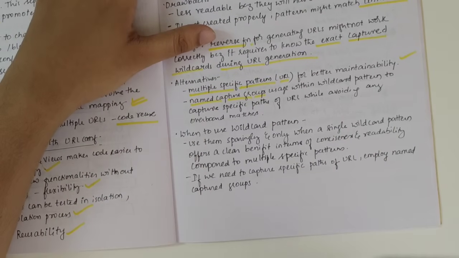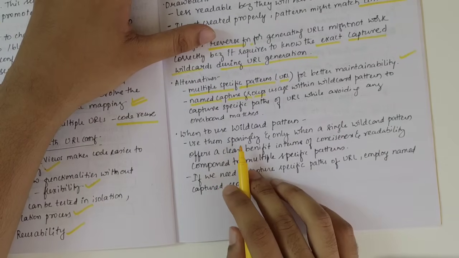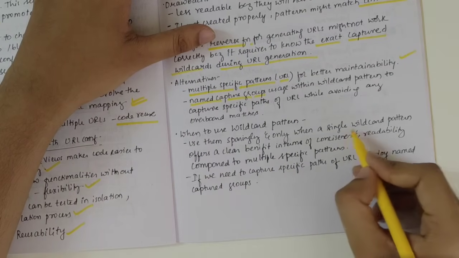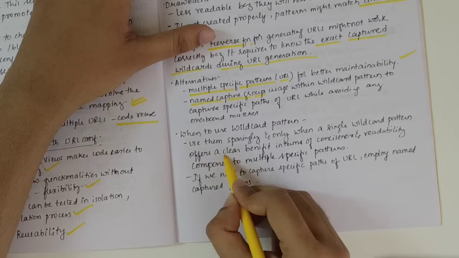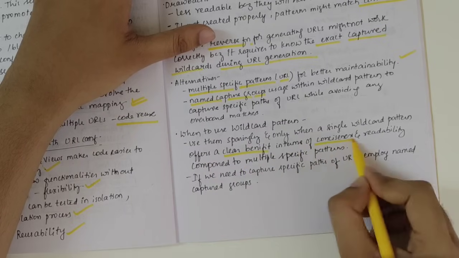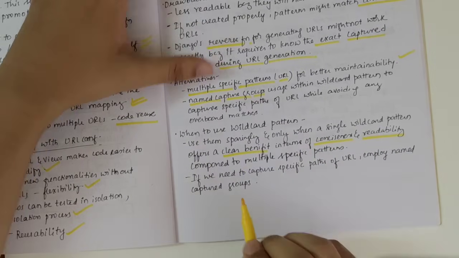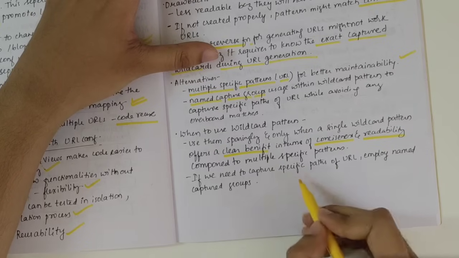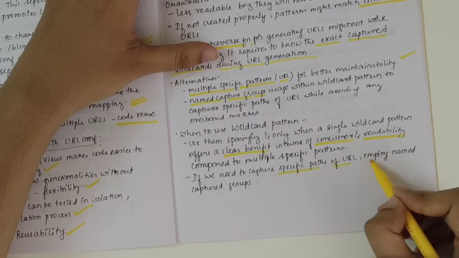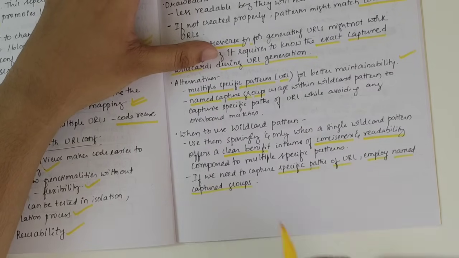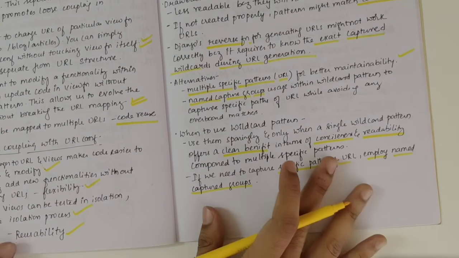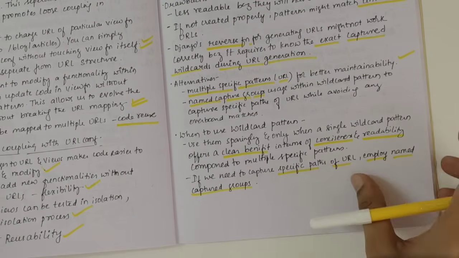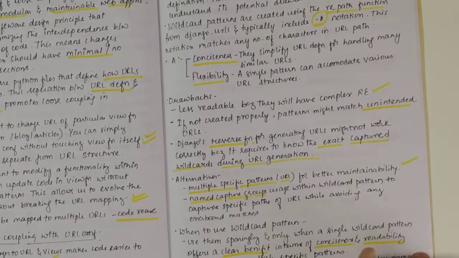So when to use wildcard patterns? We use them sparingly, and only when a single wildcard pattern offers a clear benefit in terms of conciseness and readability compared to multiple specific patterns. If we need to capture specific parts of the URL, we employ named capture groups. Wildcard patterns, being a theory topic, you can write easily.